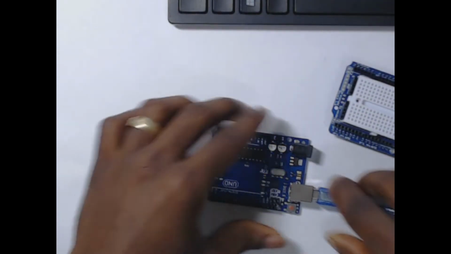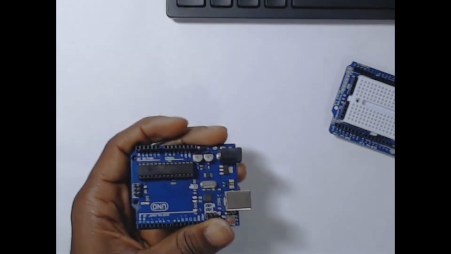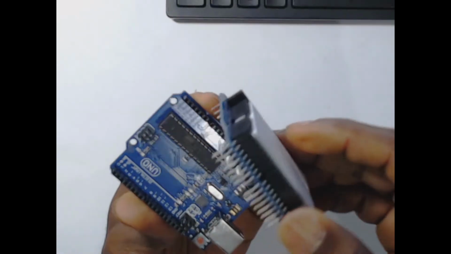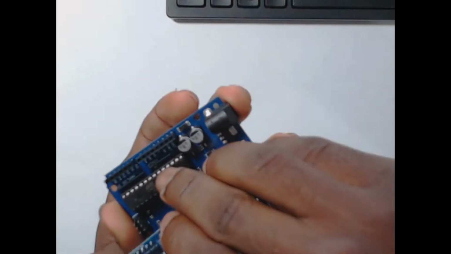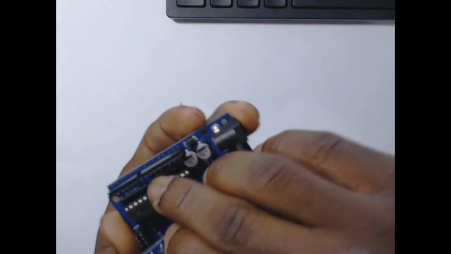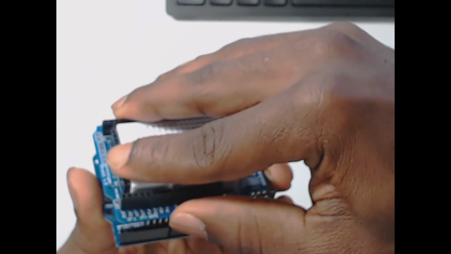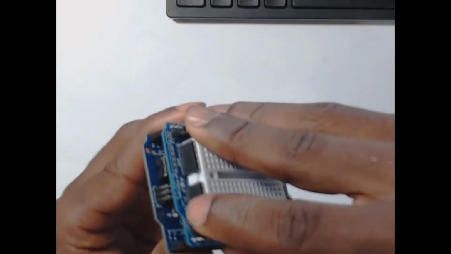What I might do is demonstrate how this sits right on top. So there's a ground, there's 5 volts, and all the pins are transferred. So everything is carried to the top.